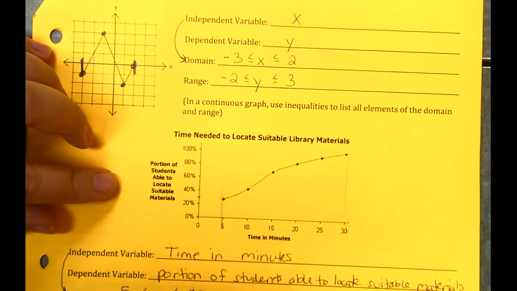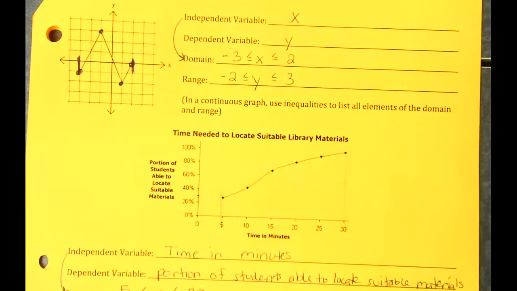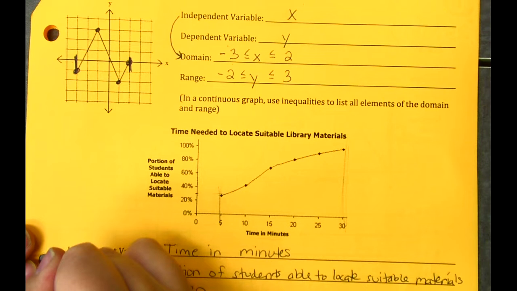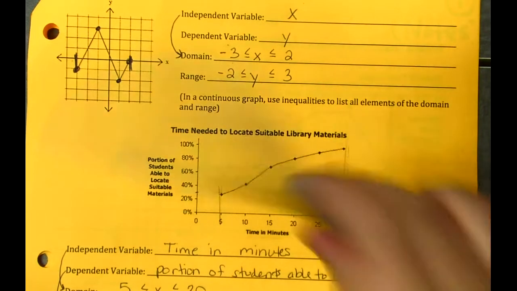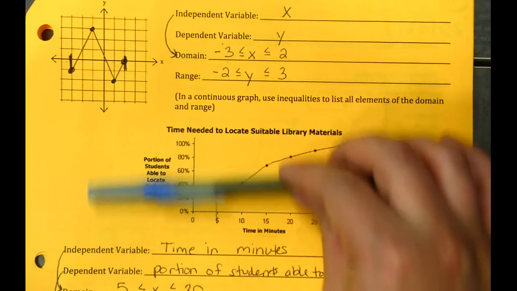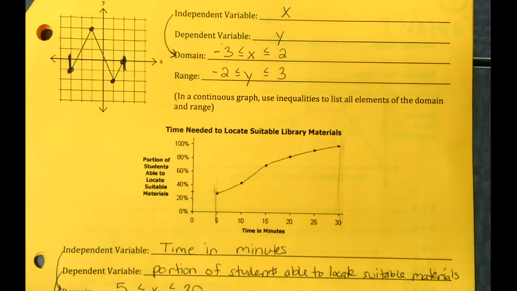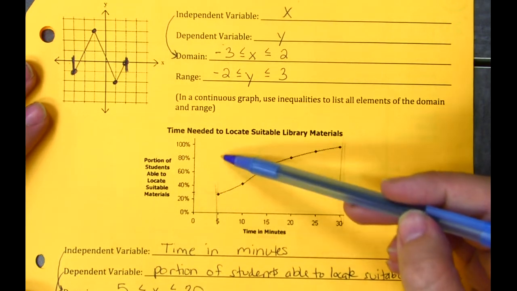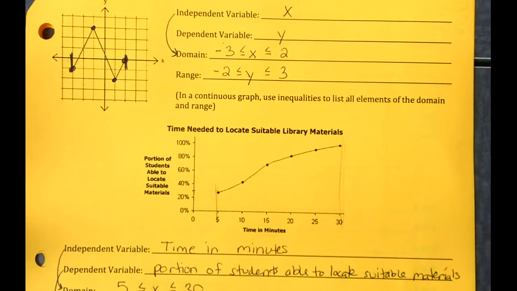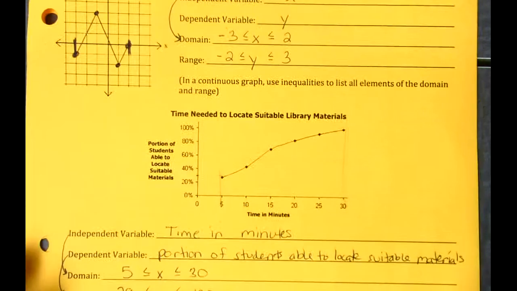And it's all the y's in between is the range, because the dependent variable, the y-axis, helps you find the range. Think of it as singing. The range is the lowest you can sing to the highest you can sing. That's a person's range when they sing.